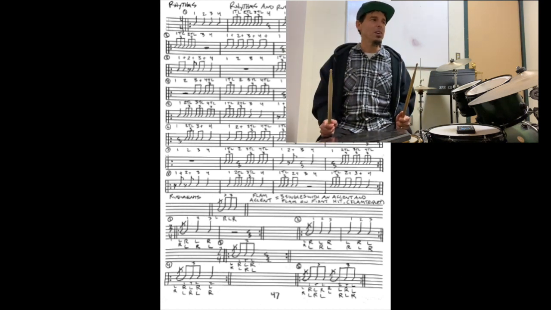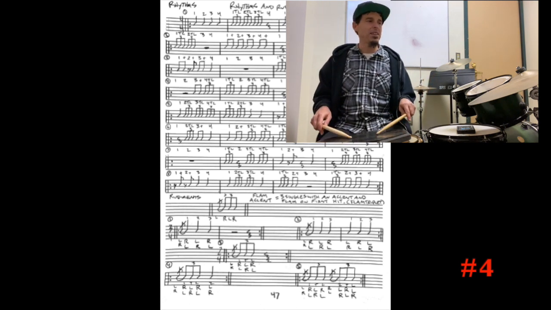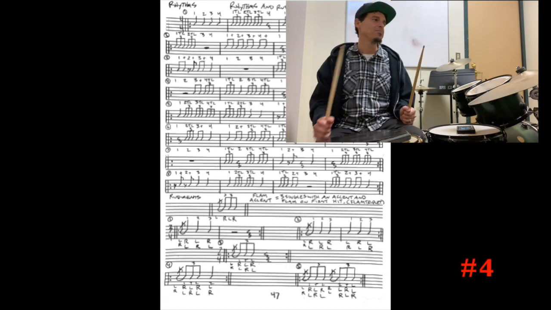For number 4, we're going to do a flam accent into a quarter note. So if I think of a flam, right, left, right, and then just to the left. And then we'll flip the sticks for the next one.